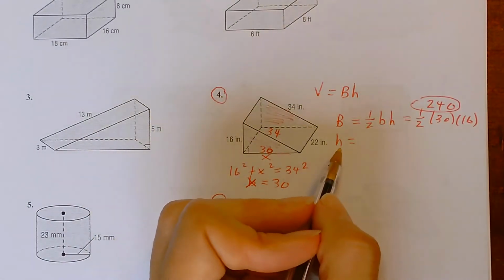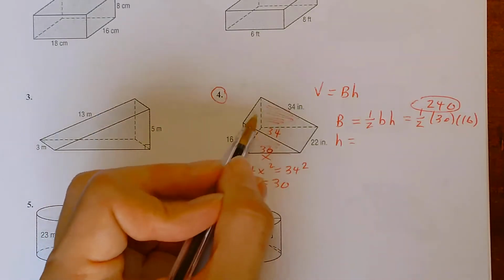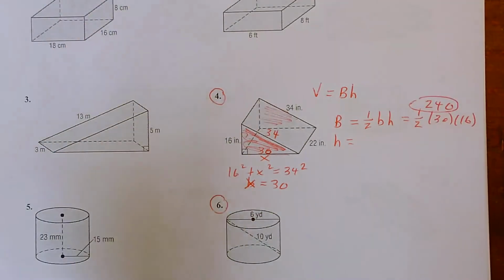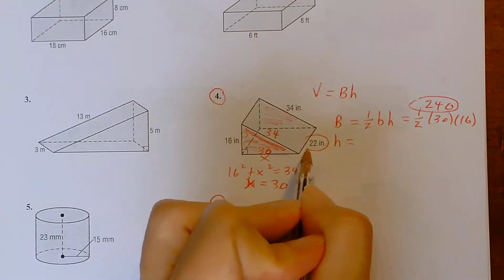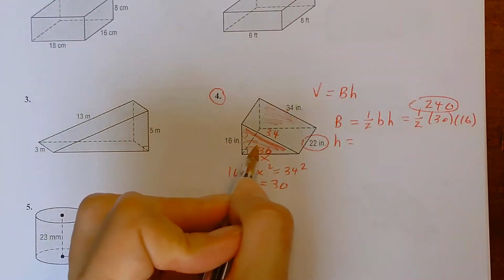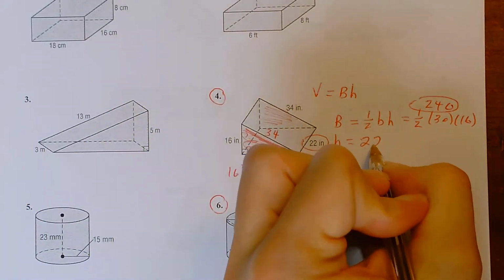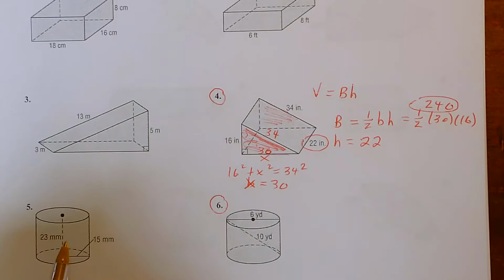Now, the height of the object, you have to be very careful. When you flip this prism on its base, on this triangle base, and you stand it up, picture flipping it up, it's going to stand 22 tall, not 16, because you got to picture the height when it's actually sitting on its base. So the height is 22, just like when you did the surface area.